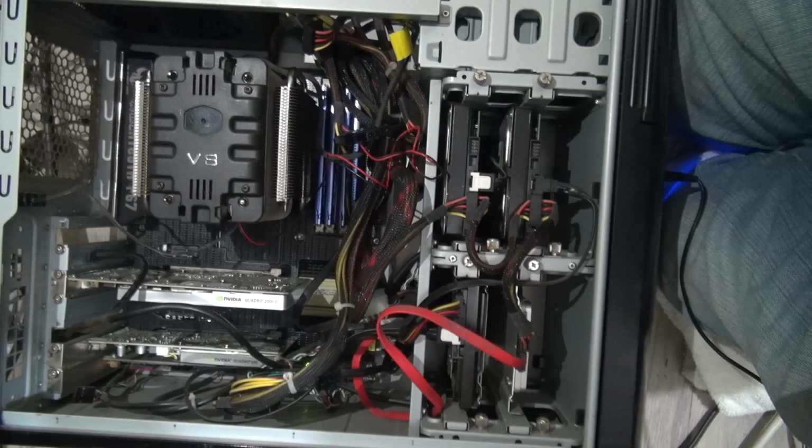And there you have it. Now you know how to repair and replace a CPU cooler fan with doing some simple modifications.